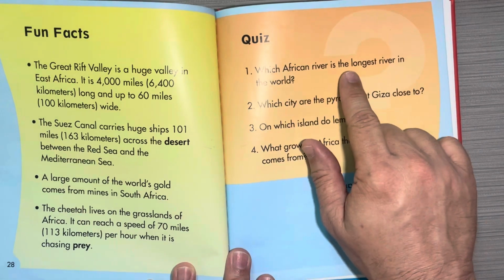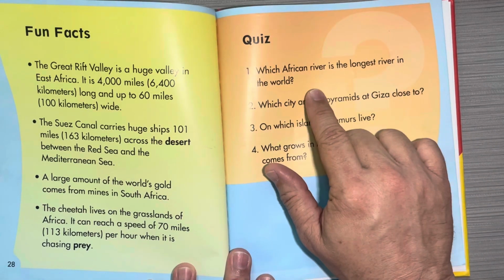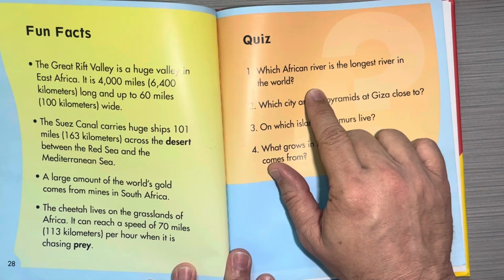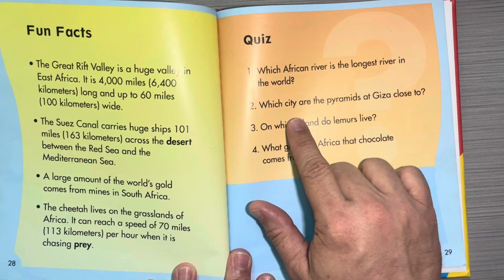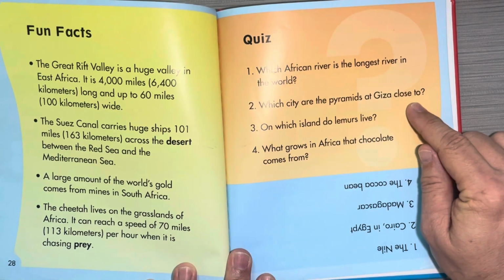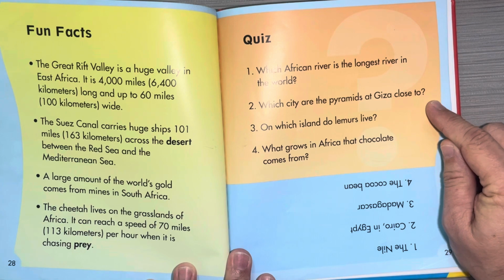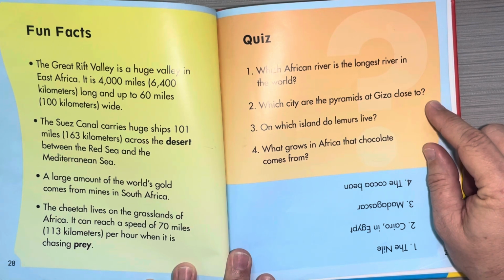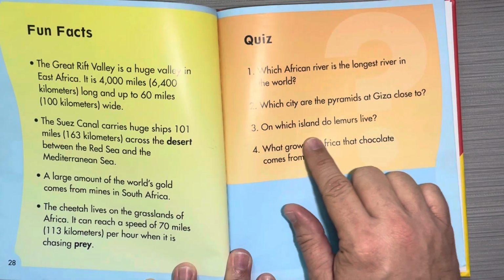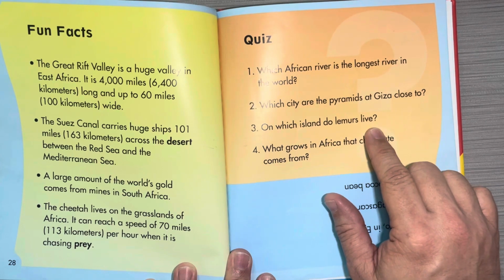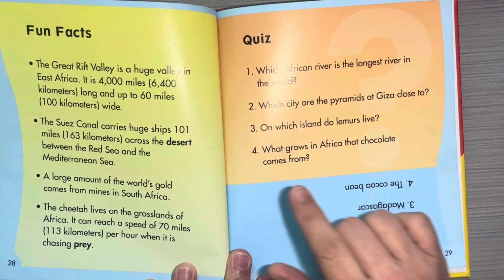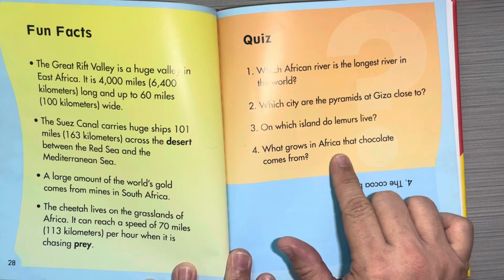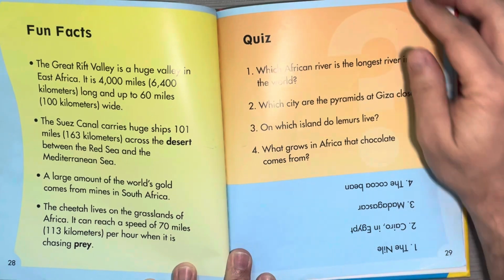Quiz. Which African river is the longest river in the world? That was the Nile. Which city are the pyramids at Giza close to? Cairo. On which island do lemurs live? Madagascar. What grows in Africa that chocolate comes from? Cocoa beans.